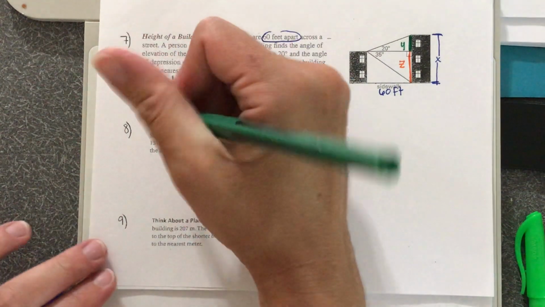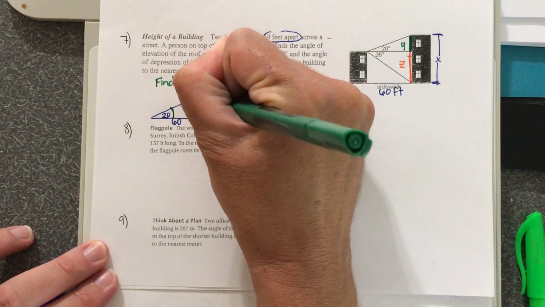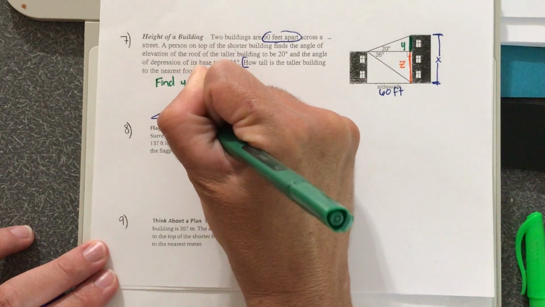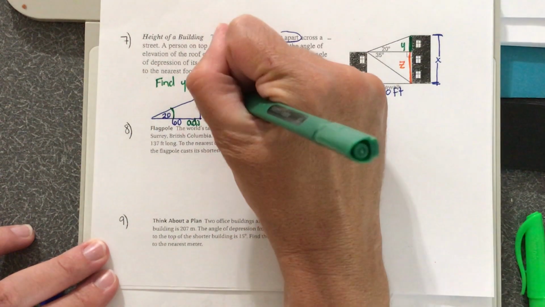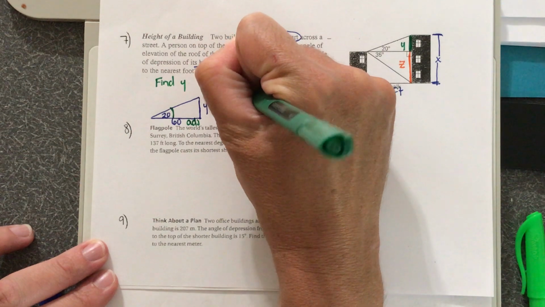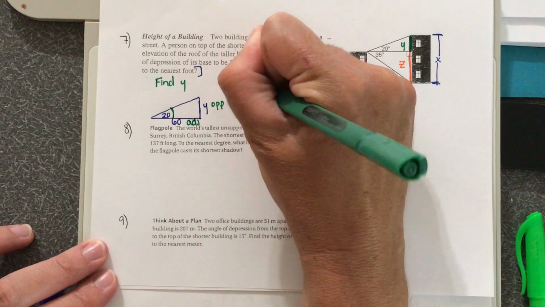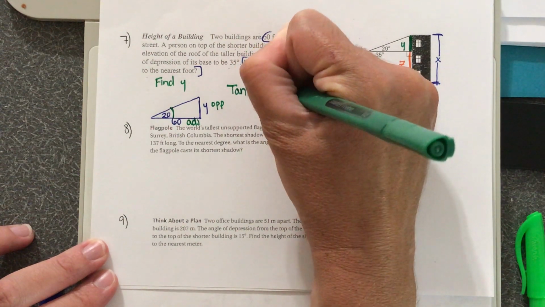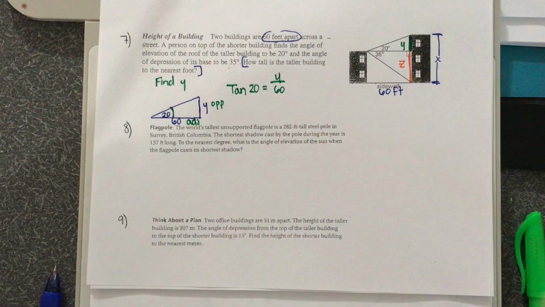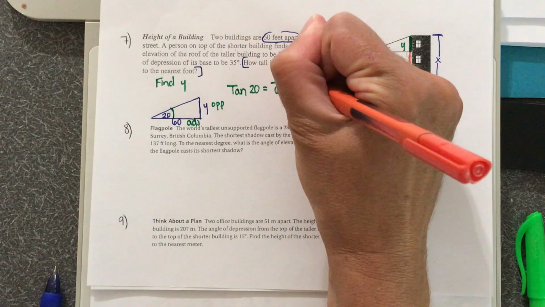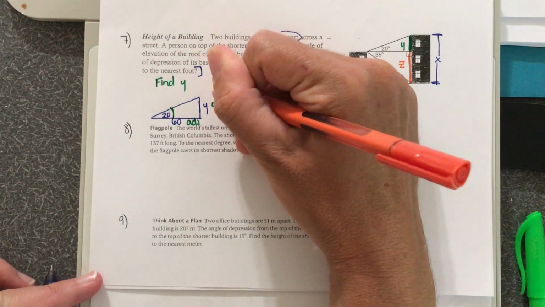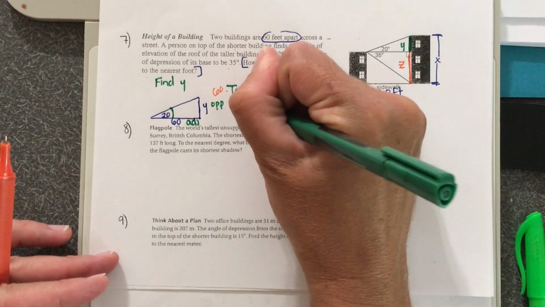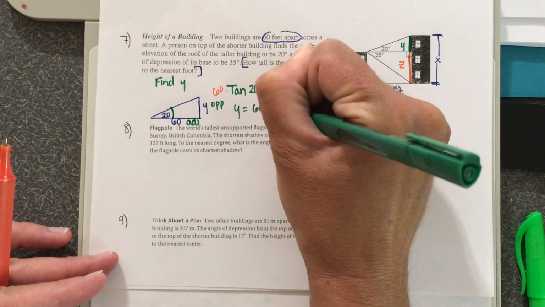So if I label accordingly, this is opposite and this is adjacent, then I have to use tangent. Tangent 20 is equal to opposite over adjacent, so Y over 60. And then, of course, we're going to multiply both sides by 60 to get Y by itself. So Y is equal to 60 times tangent 20.